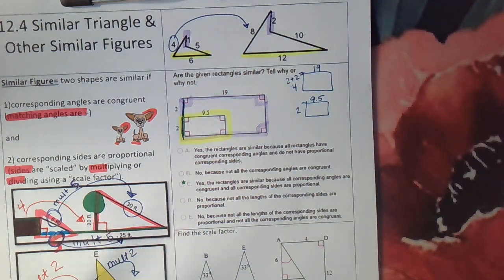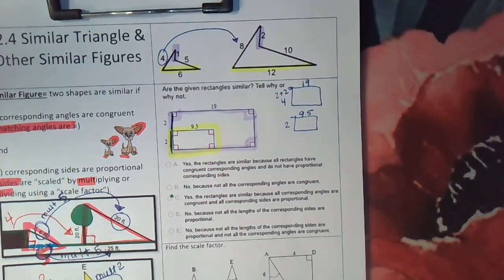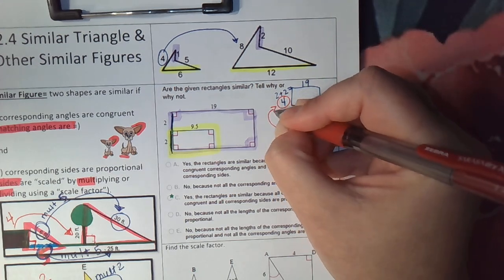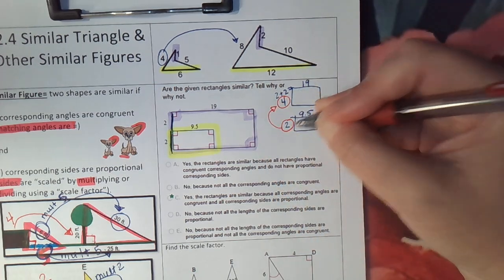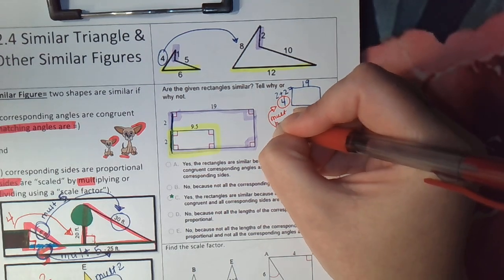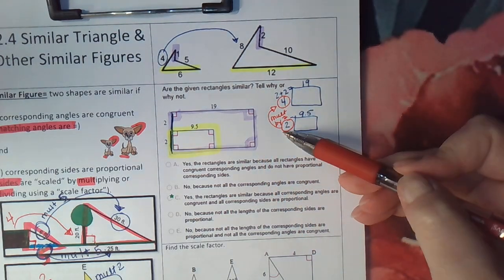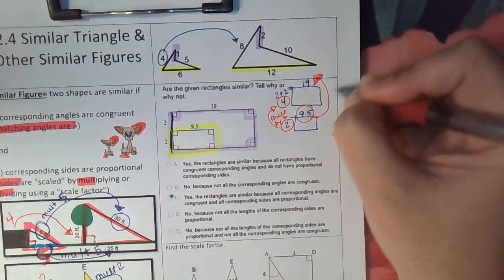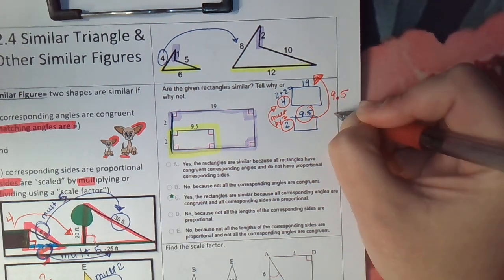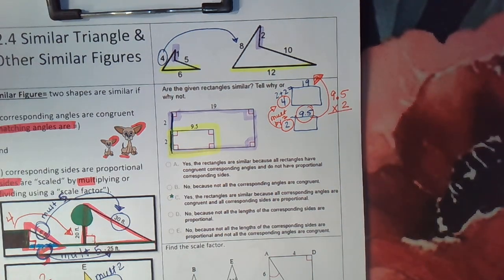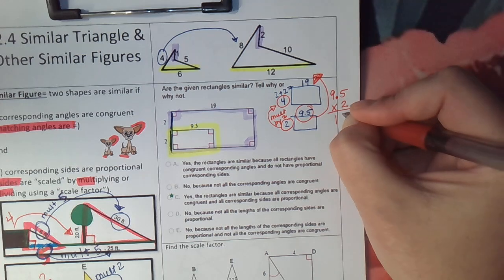Okay, the question is, are these proportional? Well, we have to check and see. If I go from the smaller to the bigger rectangle, the same sides, the up and down, what do we have to multiply by? You multiply by 2. 2 times 2 is 4. Let's check. Let's see if 9.5 times 2 is 19. And holy goodness, it is!